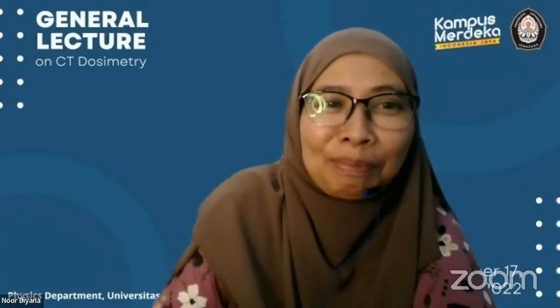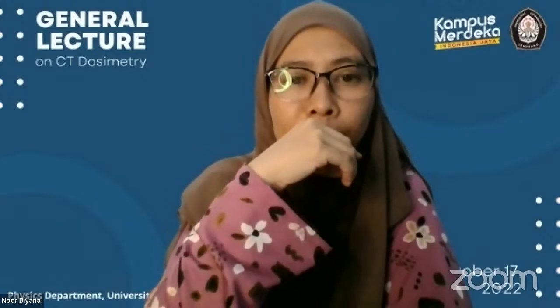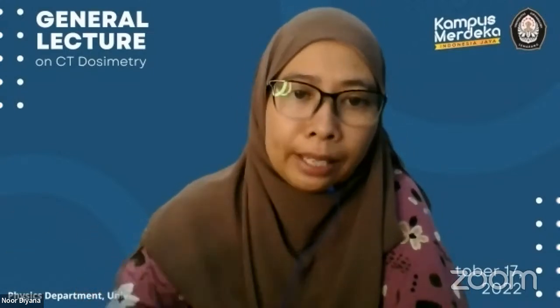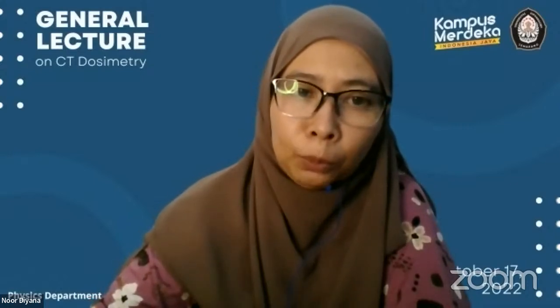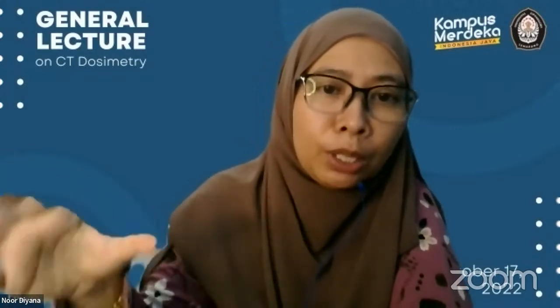Yeah, but maybe you can also elaborate. In terms of image quality, which one is better in producing a better image, using the automatic current modulation or without using it? Okay, in my experience, using AEC is better compared to manual, because the CT scanner will estimate the mAs based on the thickness and attenuation of the patient.